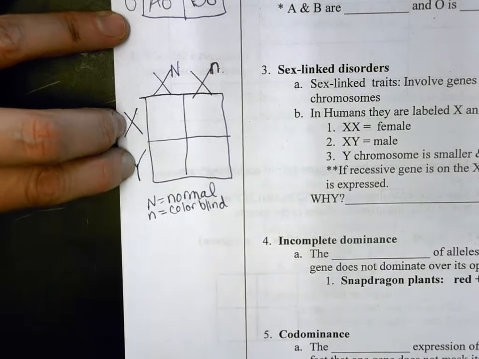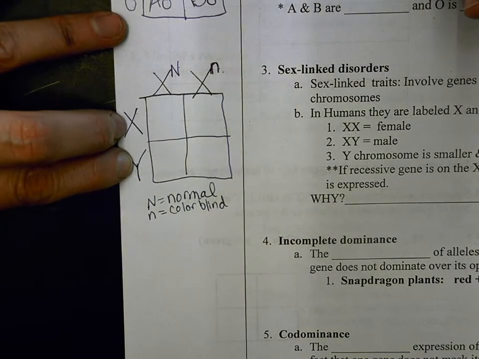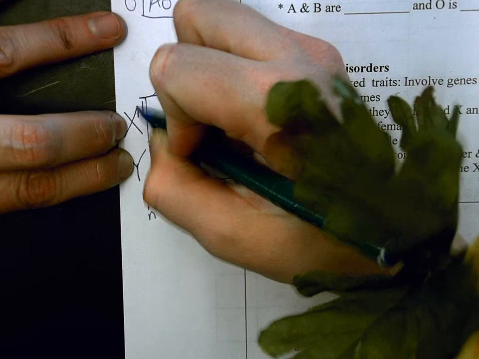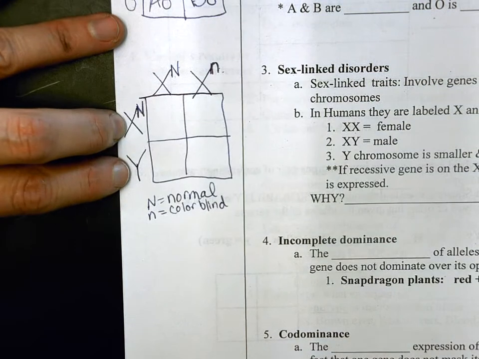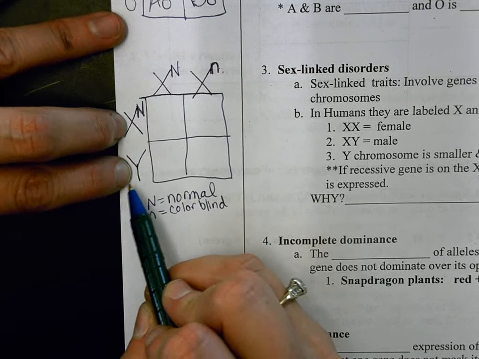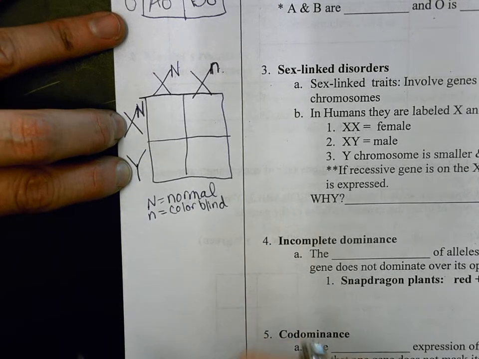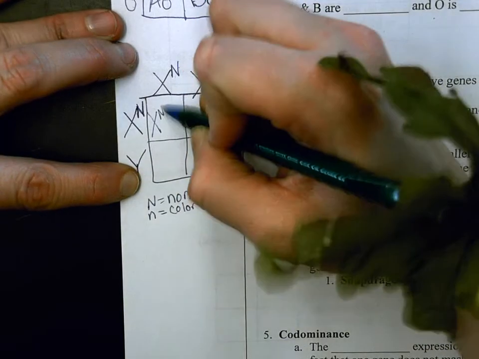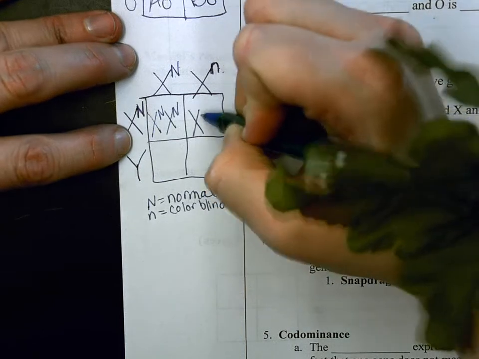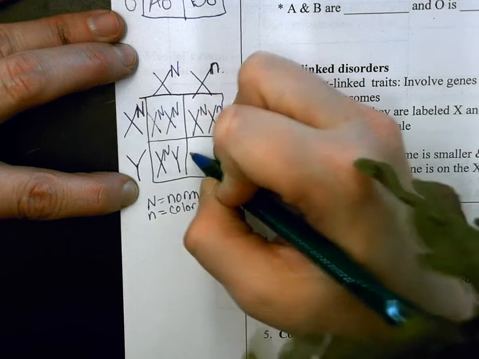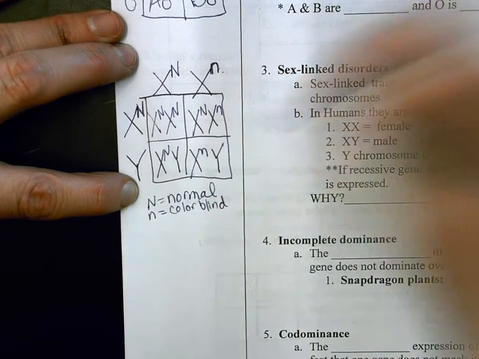Now the father, let's say that the father has normal vision. If he has normal vision, then that means on his X is the normal gene, which we would say is capital N. But we will not put any little superscript or allele description on the Y because the Y doesn't actually have the gene. So then we just simply fill in our Punnett square. We have X big N, X big N. We have X big N, X little n. We have X big N, Y. And we have X little n, Y.